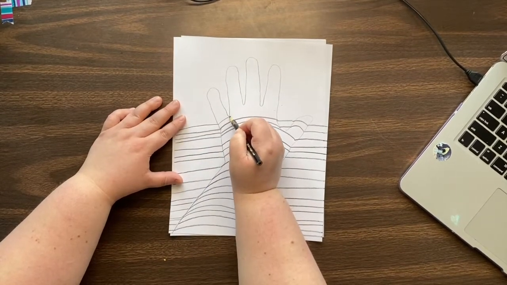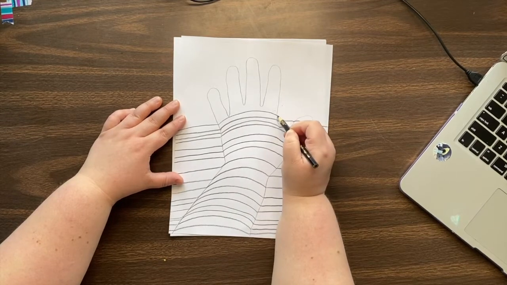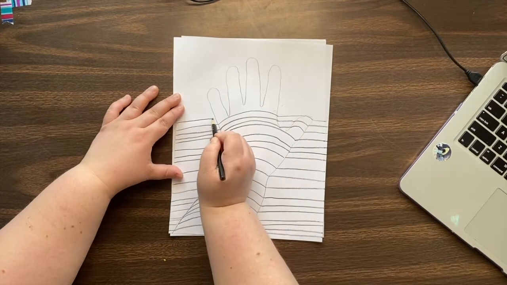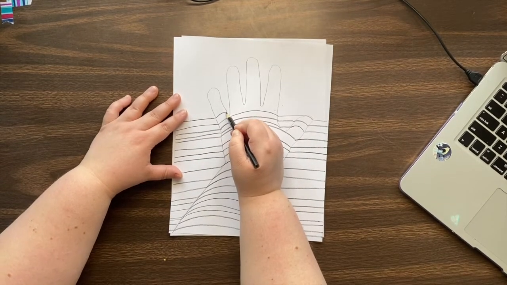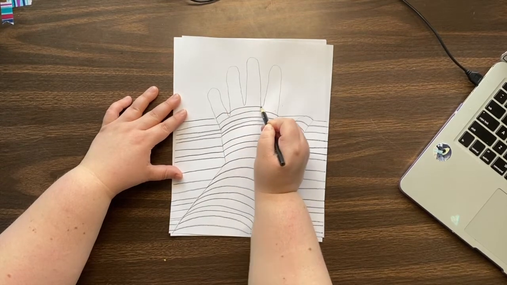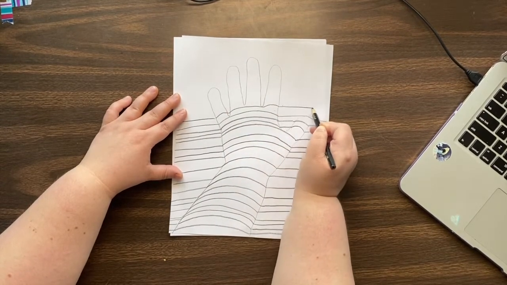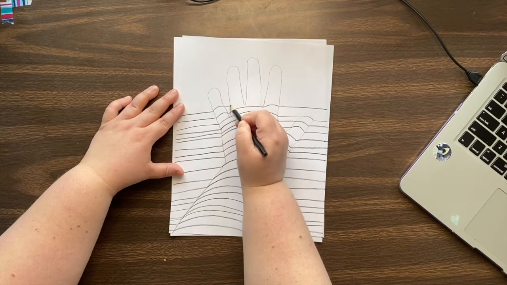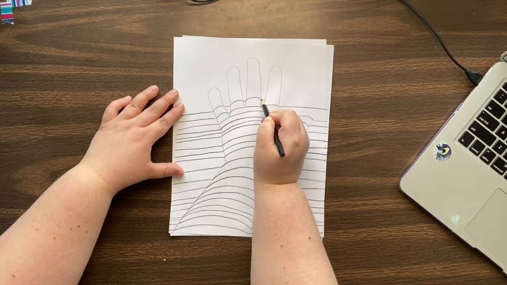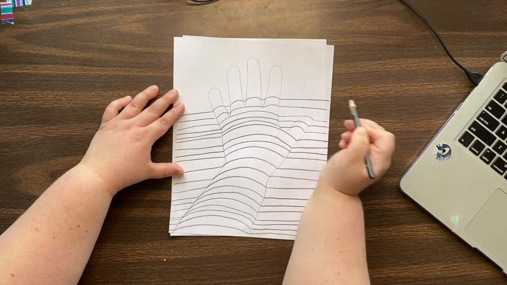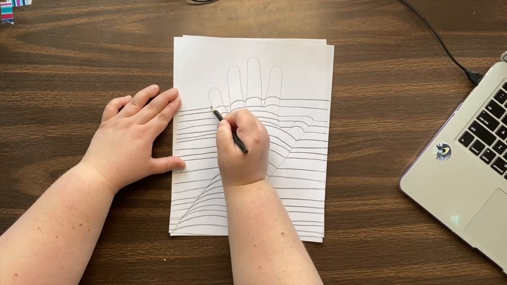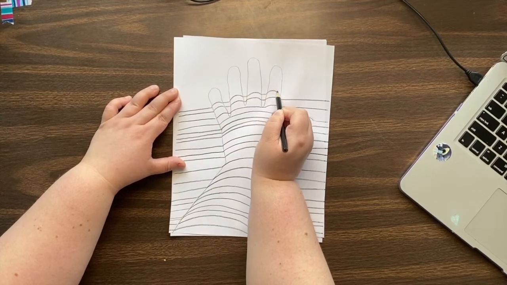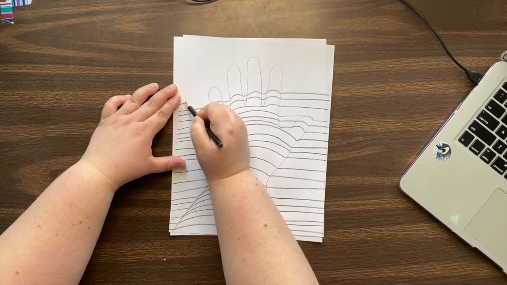So I'll do straight, curved, straight, curved, straight. When you get to your finger, curved line, straight line again, curved line, straight, curved, and then straight. So it might get a little wonky near where your fingers are. That is okay. Just do your best. We do want to make sure we do it over these fingers though, so that they look nice and three-dimensional.